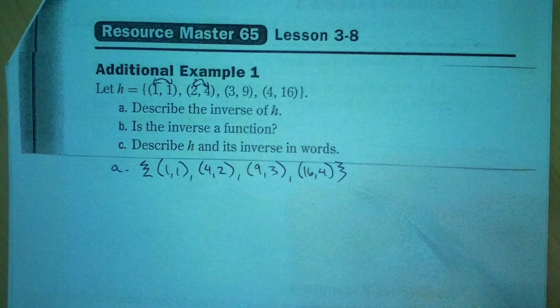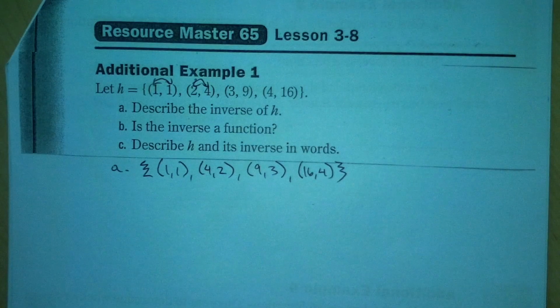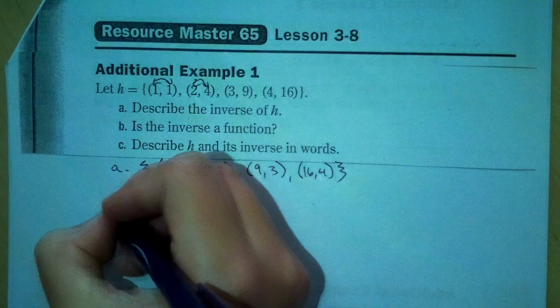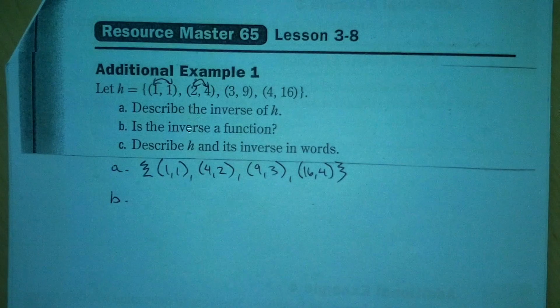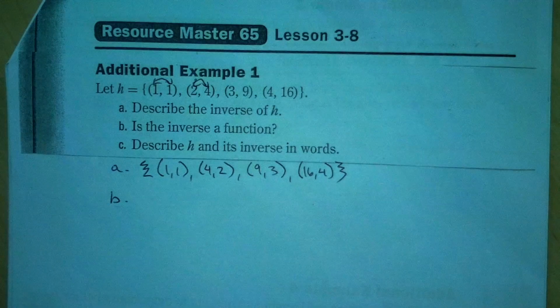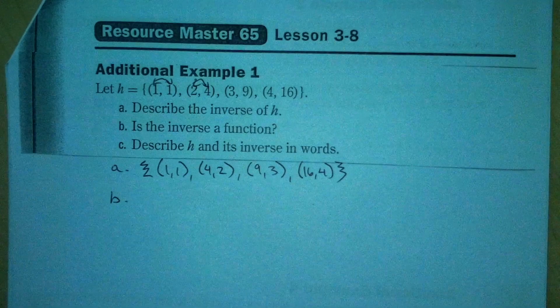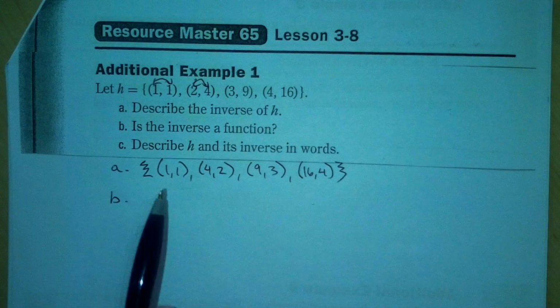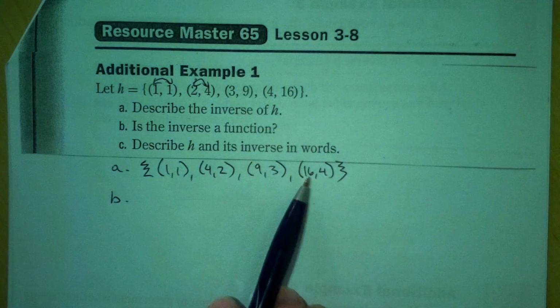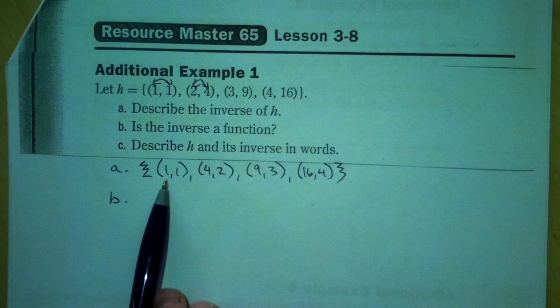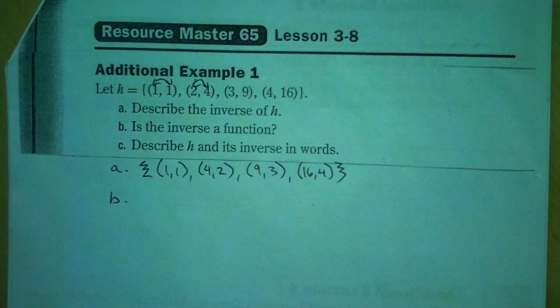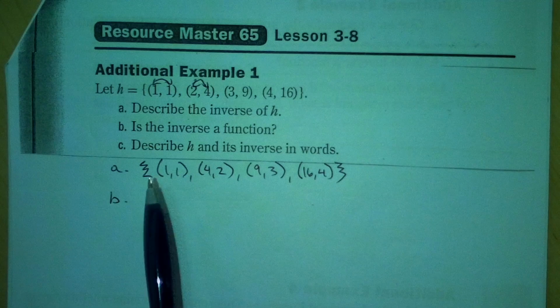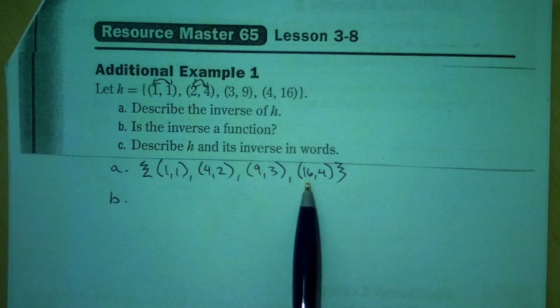And then for part B, it wants to know is the inverse of that a function? How do we tell if it's a function if it's just a list of numbers? What are we looking for? What I typically look for is I look at my first value there and see if any of those values are being repeated, because if they're being repeated, then it wouldn't pass the vertical line test. So looking through there, if we've got 1, 4, 9, and 16, are any of those the same number? No. So since those are all different numbers, that means they're paired with all different y values. So yes, that would be a function.